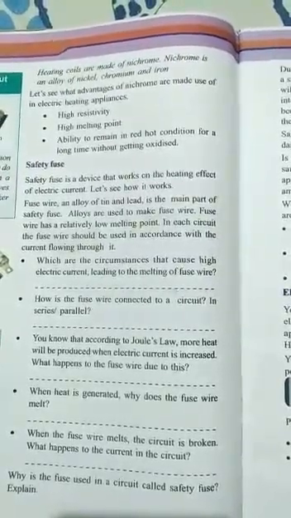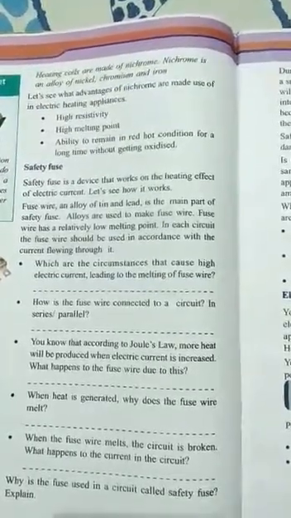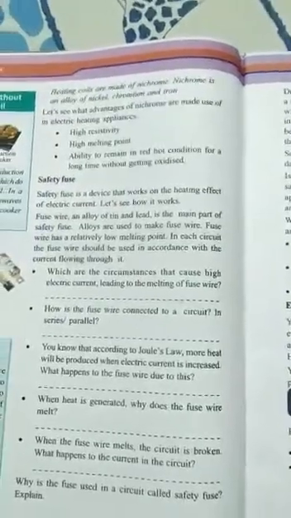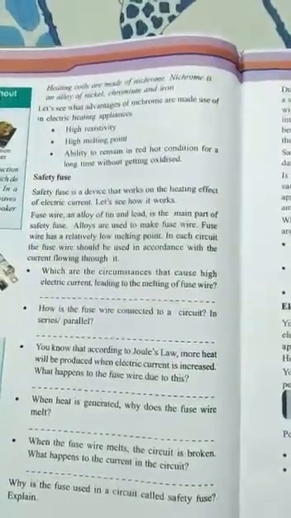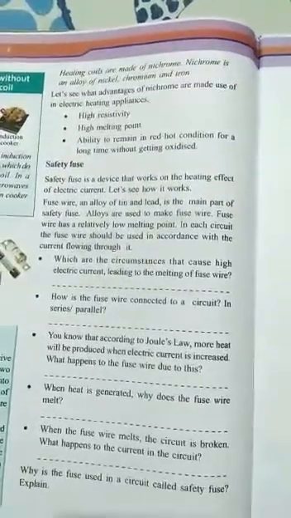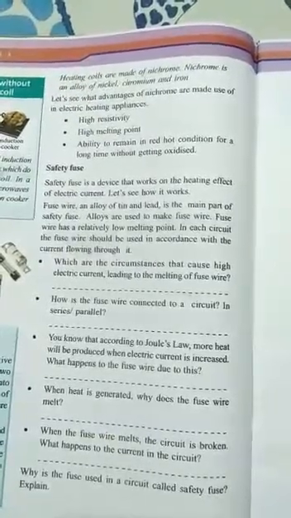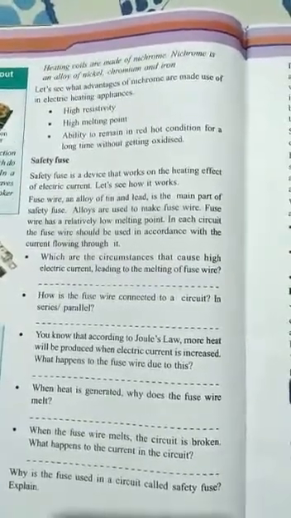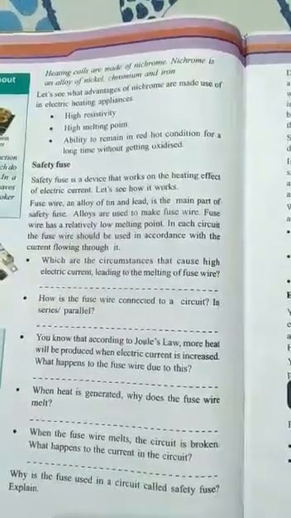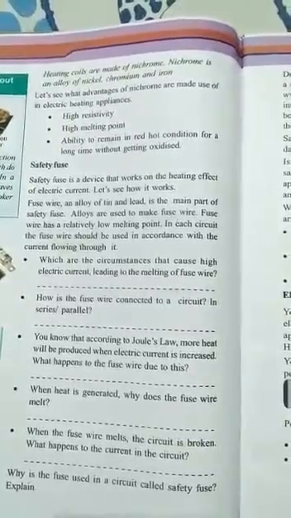So how does it function? Fuse wire is an alloy of tin and lead. I told you what is meant by an alloy: an alloy is a mixture of two or more metals. So fuse wire is made up of an alloy in which tin and lead are used.